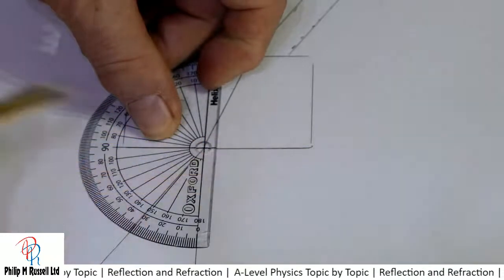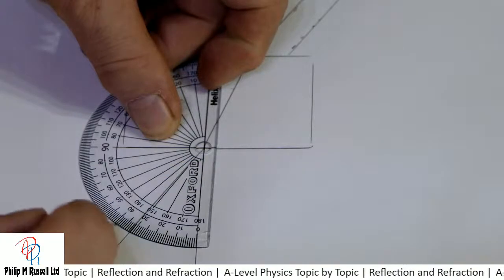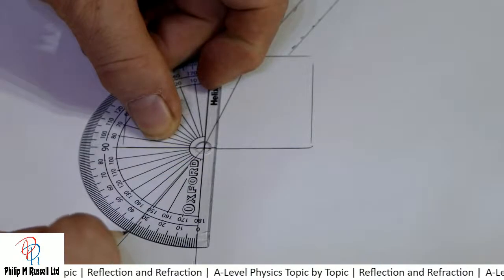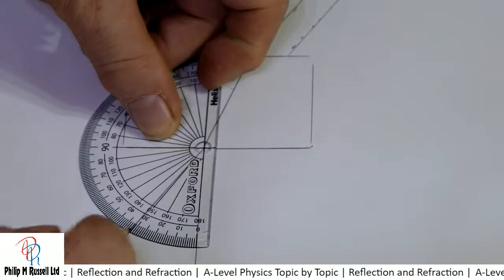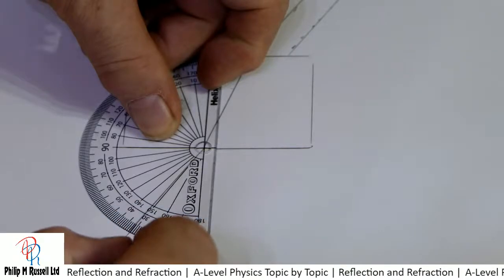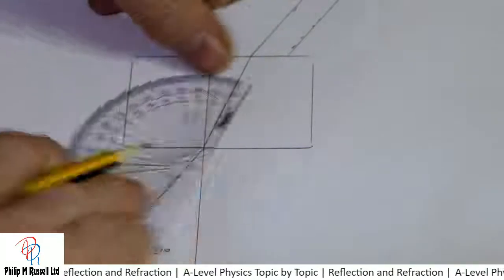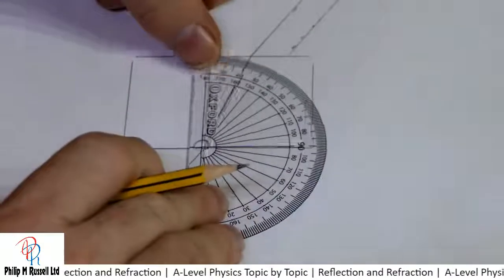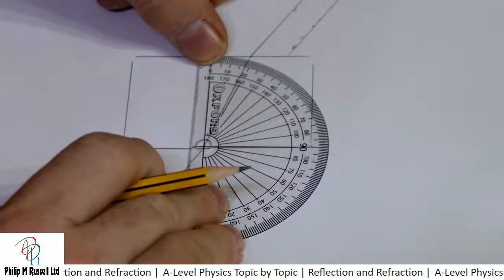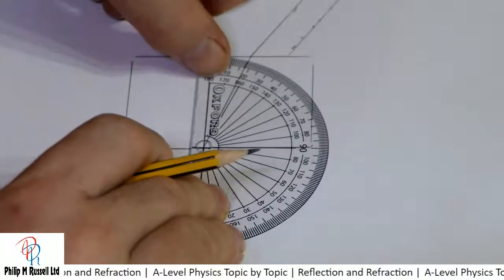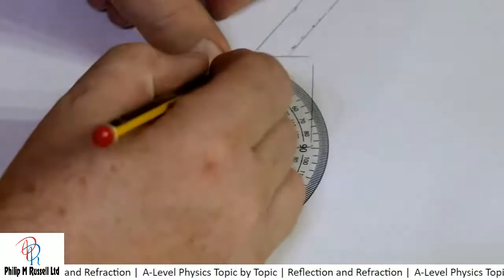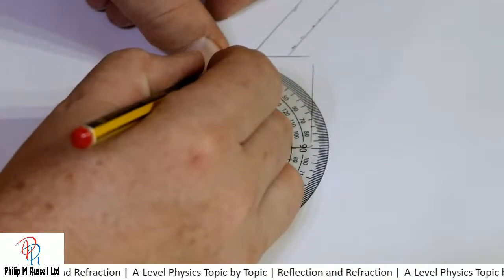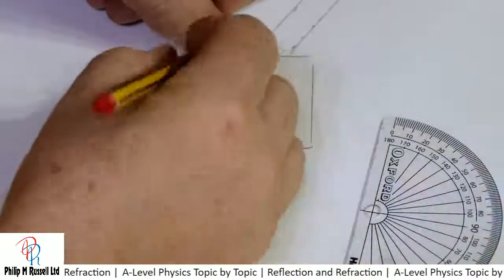My normal wasn't too bad, and this is 31 degrees. We're going to measure the other side, and this is 15, 16, about 17.5 degrees.